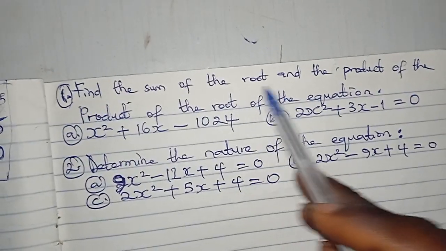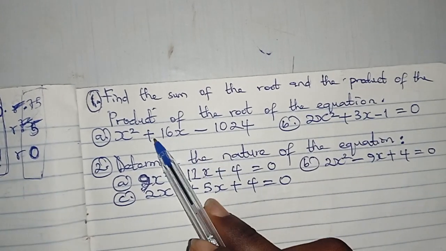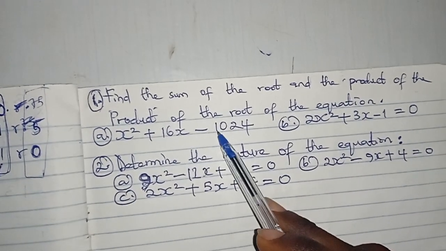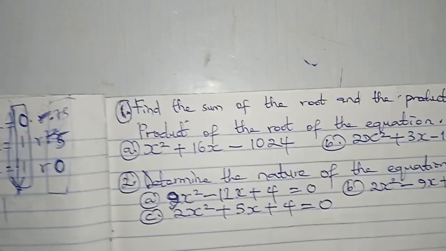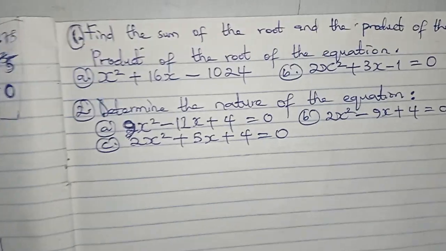They say find the sum of the roots and the product of the roots of the equation x squared plus 16x minus 1024. Alright. Remember in our last class I taught you how to derive sum and product of roots.